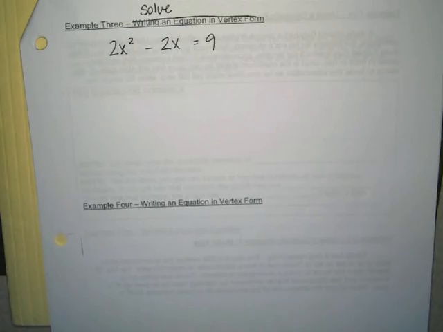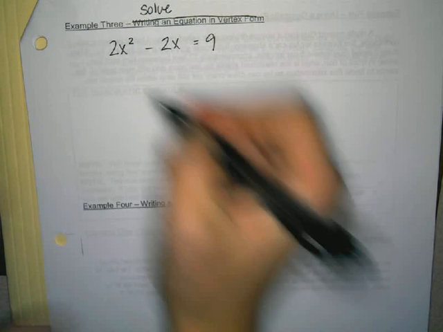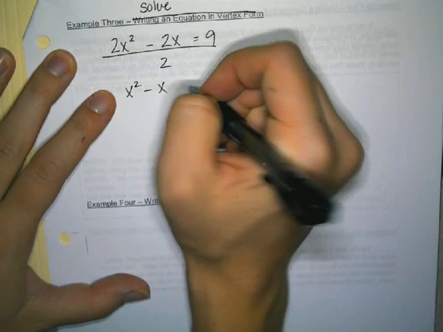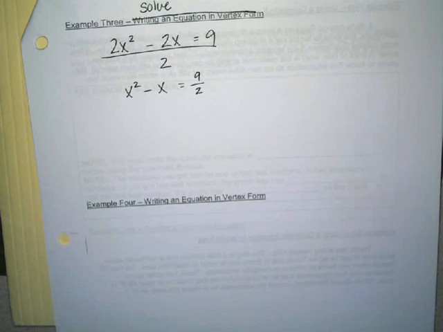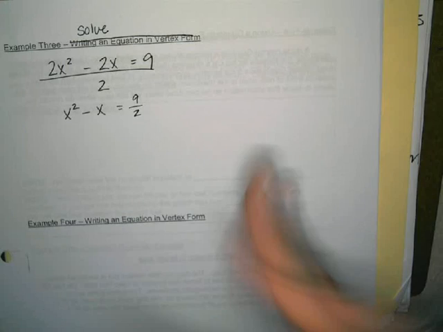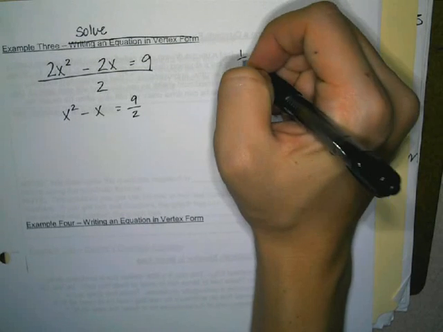What's the first step to completing the square? What's usually the first step? Move C, but C is already on the other side, so then divide everything by 2. So we get x squared minus x equals 9 halves. Again, keep it as a fraction. Then the next step is completing the square, where we actually set up the left side so that we can factor it. And that's where the half of b stuff comes in. A lot of us were getting the half of b wrong.